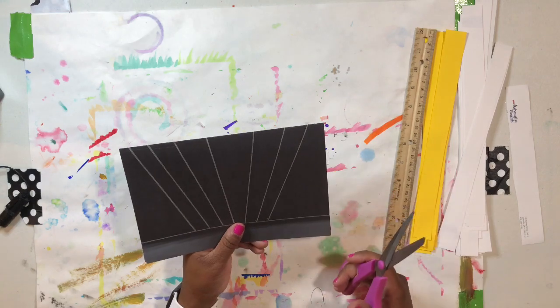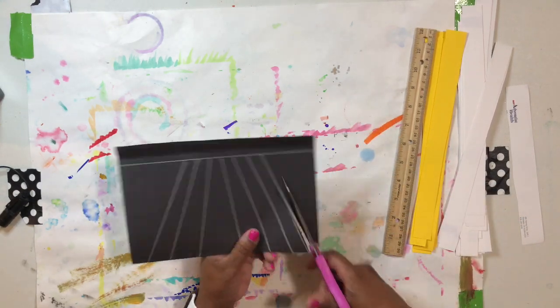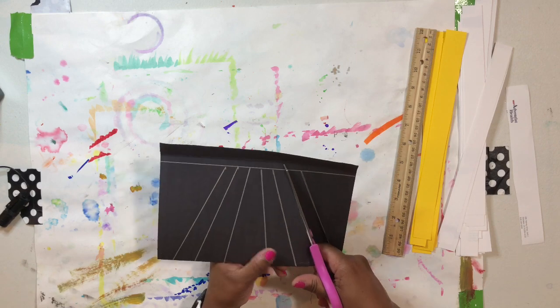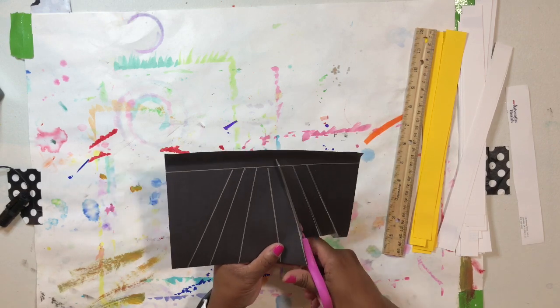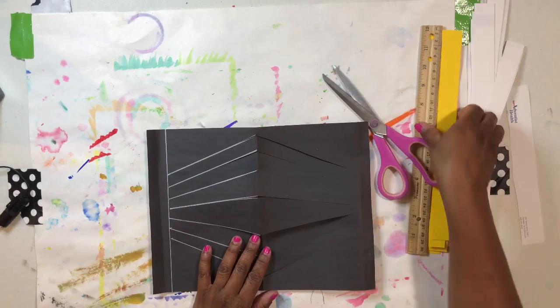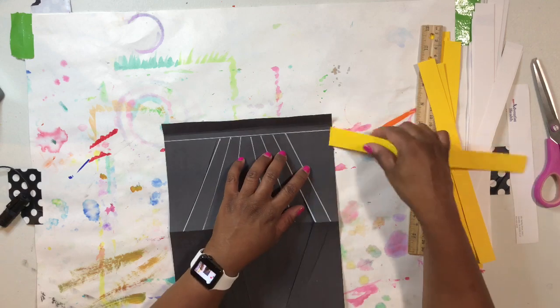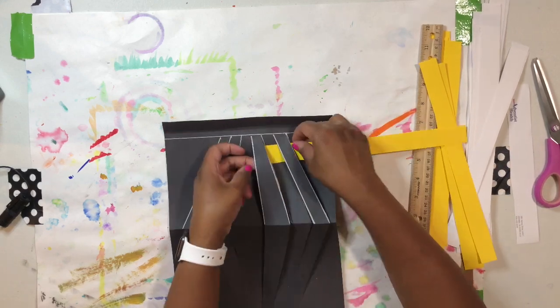Alrighty, it's time to cut. Remember, we are cutting on the side where the fold is and you're stopping at your guideline. Time to make sure we did it right. Open up your paper and none of it should fall out. If it does, just repeat and make sure you cut where the fold is.